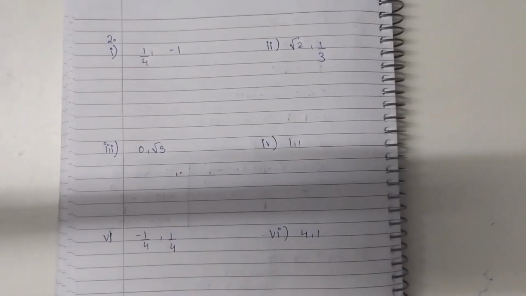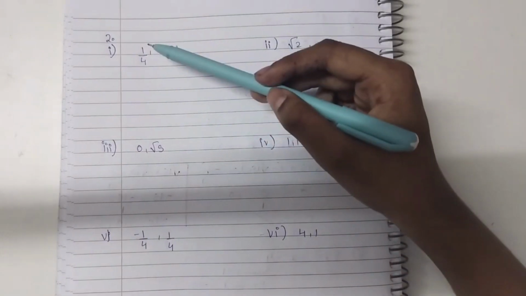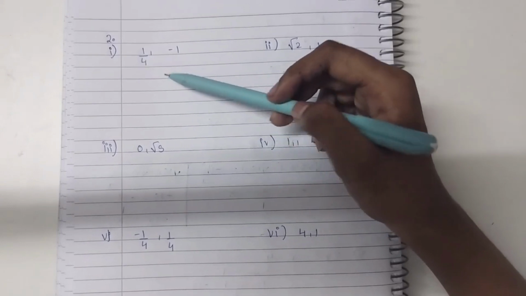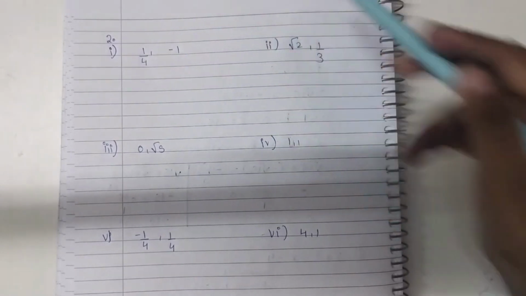The second question, we're asked to find a quadratic polynomial, each with the given numbers as the sum and the product of its zeros respectively. So they've said that 1 by 4 is its sum of zeros and negative 1 is the product of its zeros.